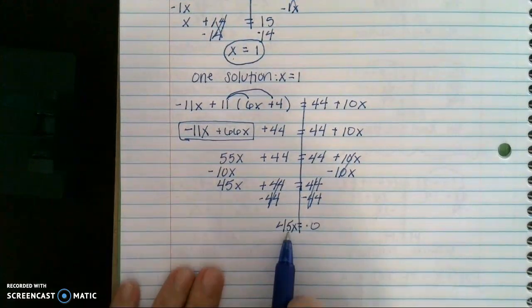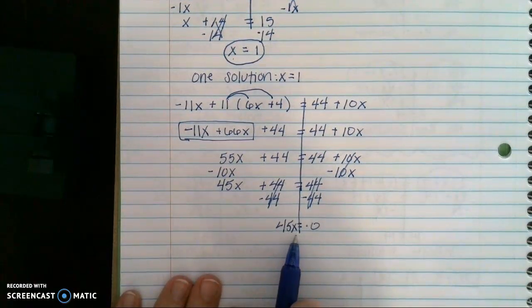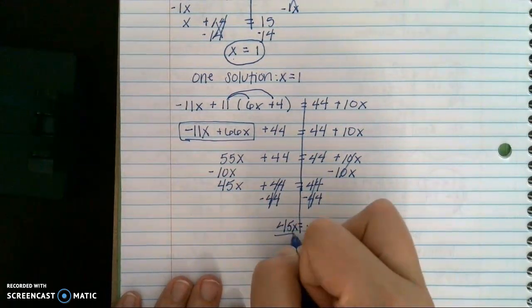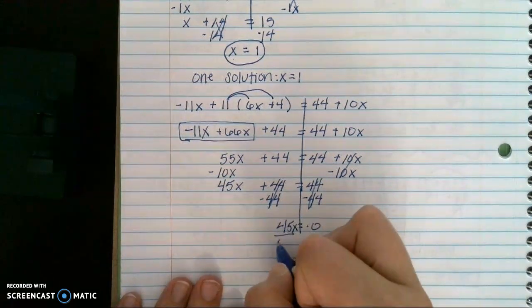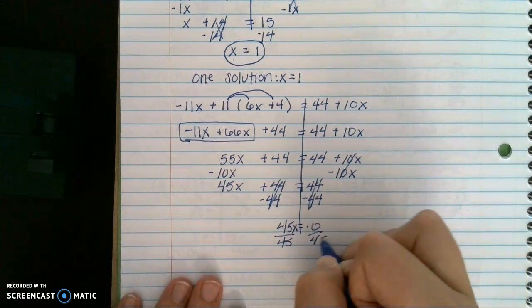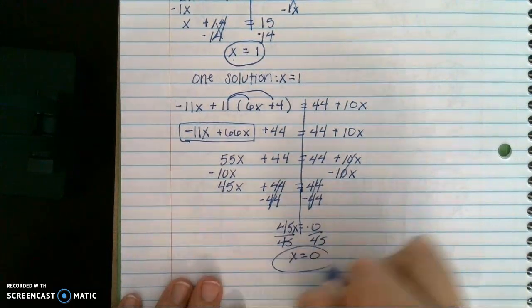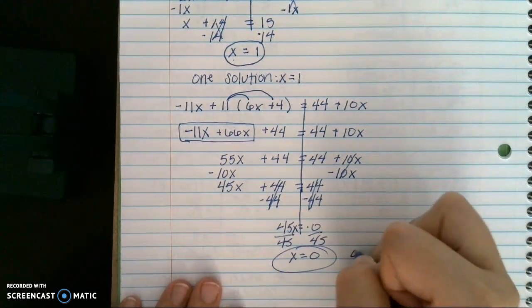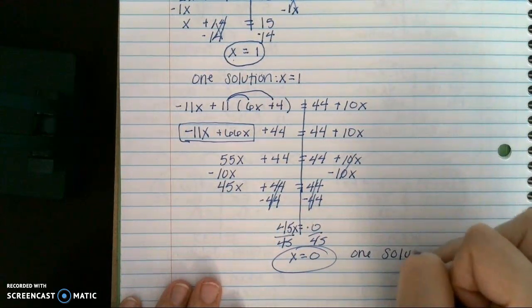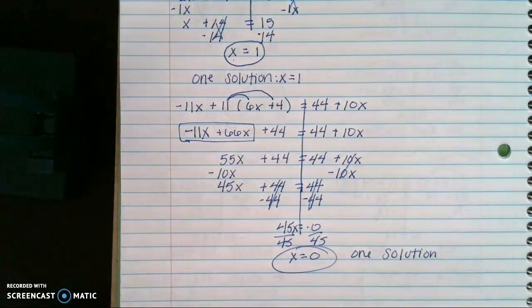Since I still have an x, I need to continue to solve. Since I still have that variable, I'm going to divide both sides by 45. And x is going to equal 0. Be careful with these because it still has one solution. And that one solution is x equals 0.